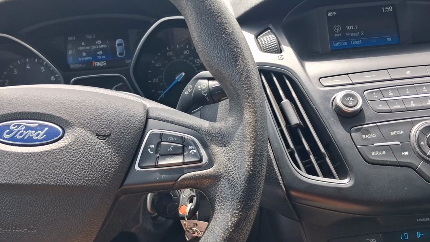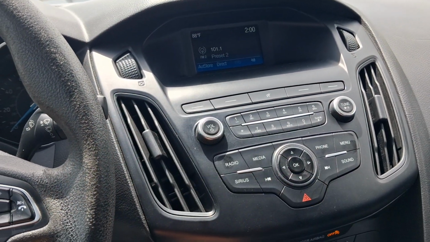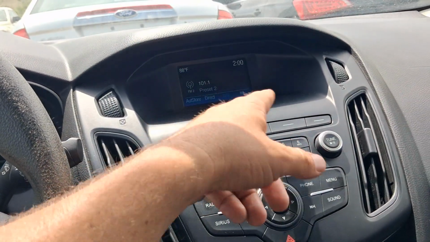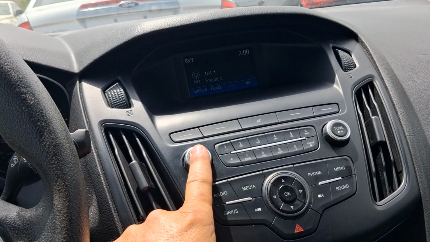Hello, I'm in a 2018 Ford Focus, and today I'm going to show you how to adjust your language settings between English, Spanish, or French.